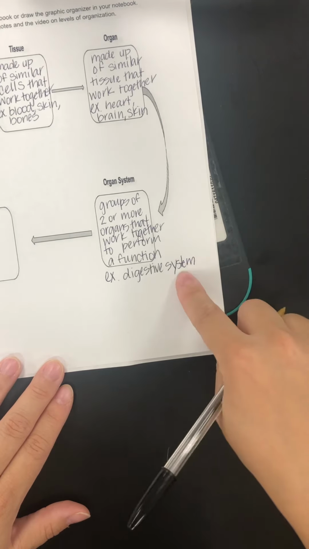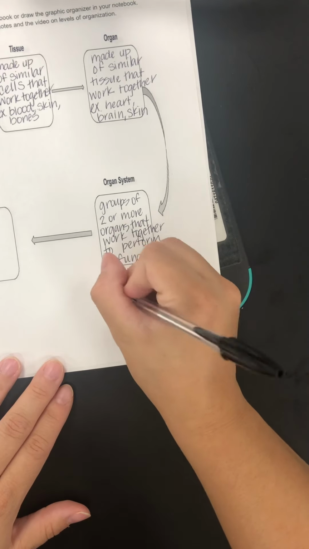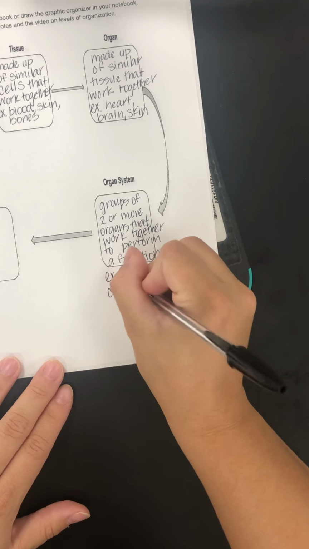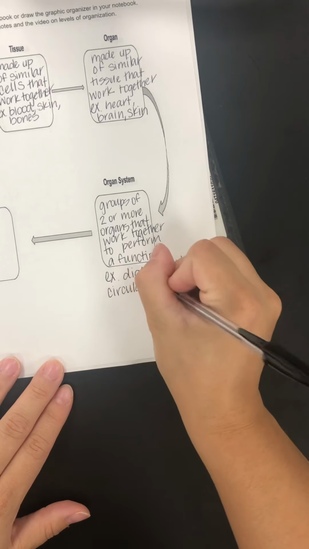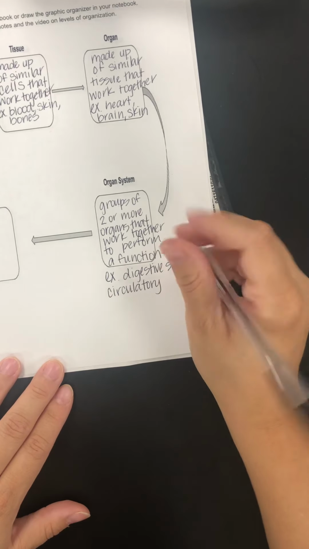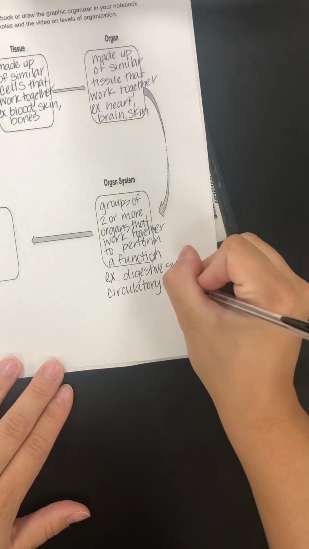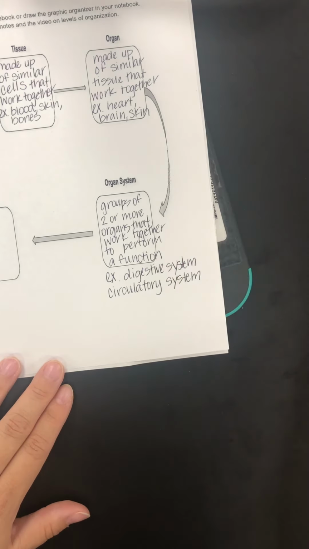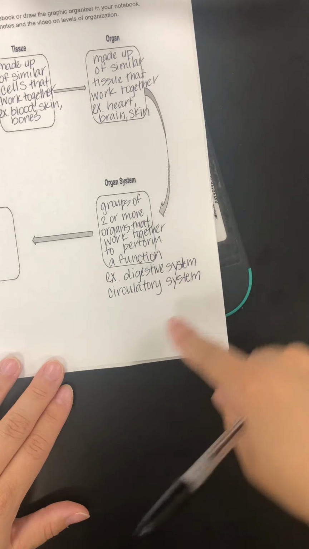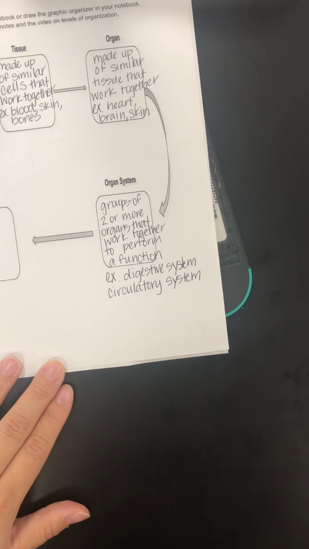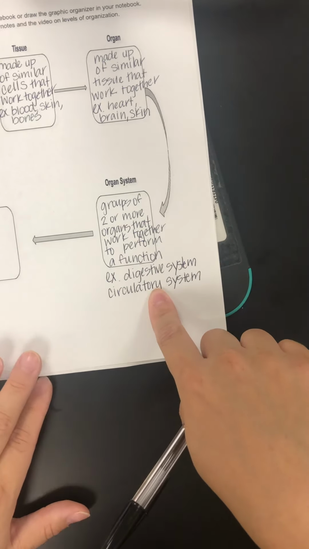Just like your heart, the circulatory system. Your heart is an organ. Your blood is considered part of that, so it's part of the circulatory system. We could say the skeletal system, all those bones that work together.